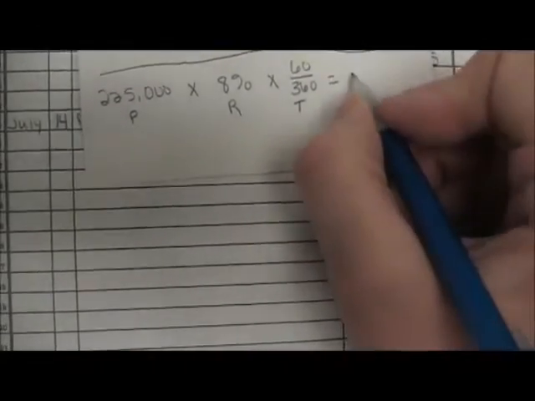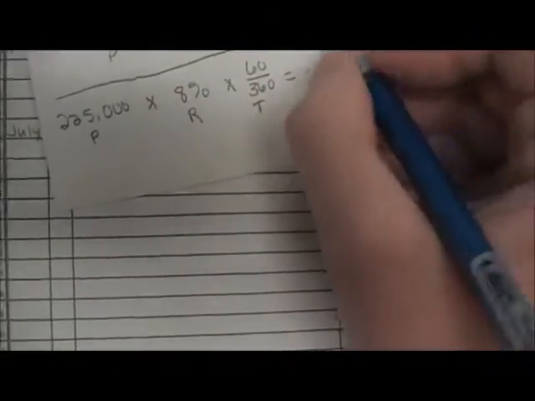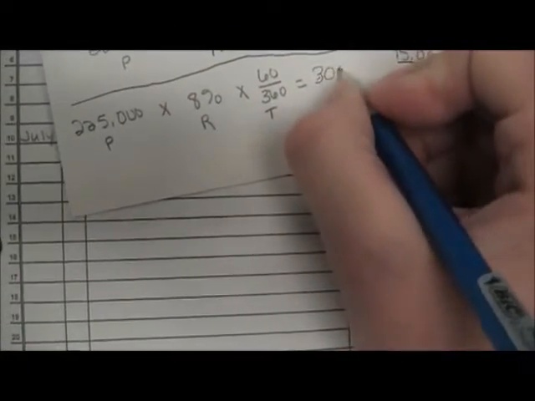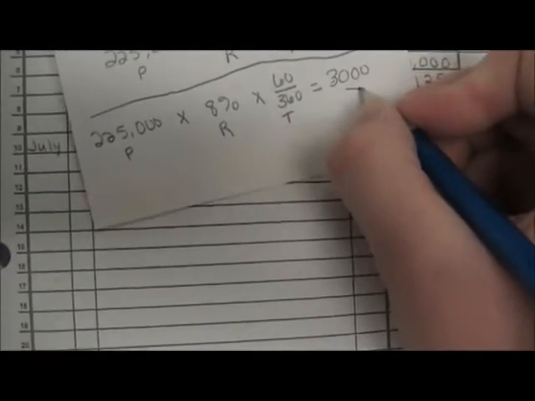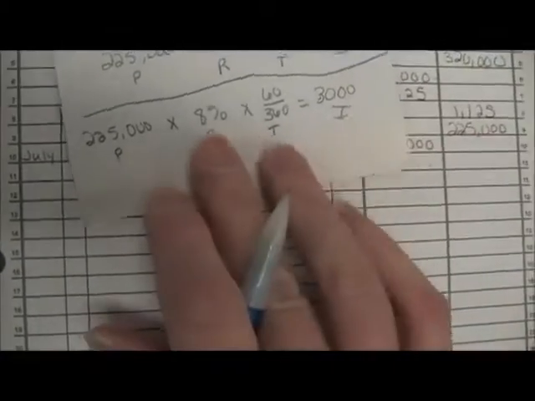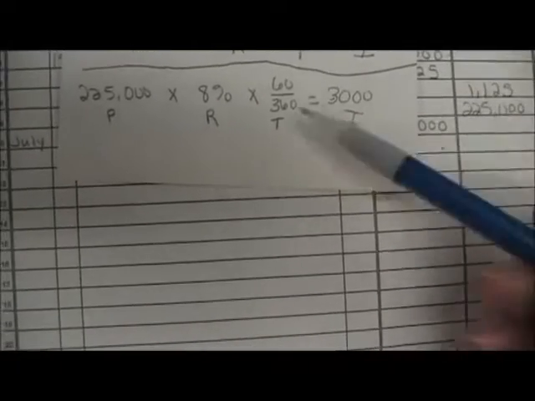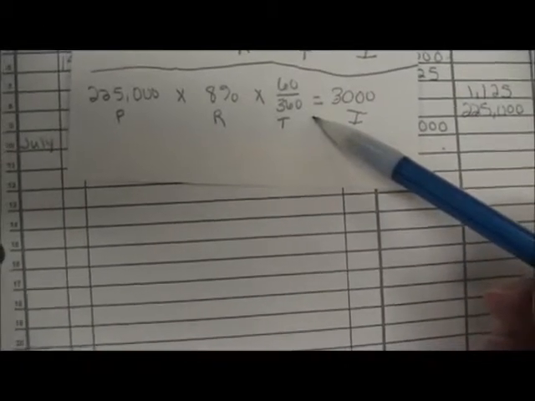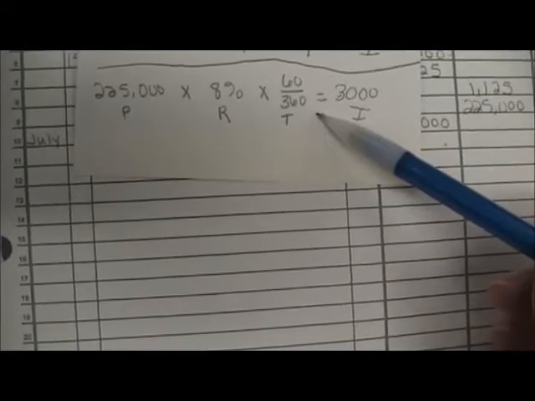And this gives us interest of $3,000. That really is a 3, I promise. Okay, this rate and time came from the transaction in our textbooks of May 15th.